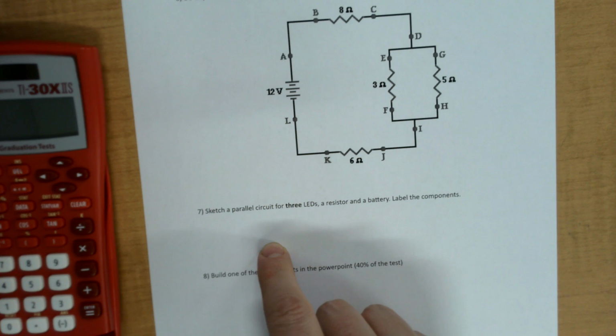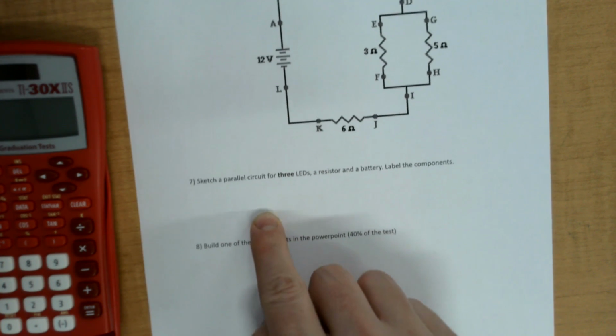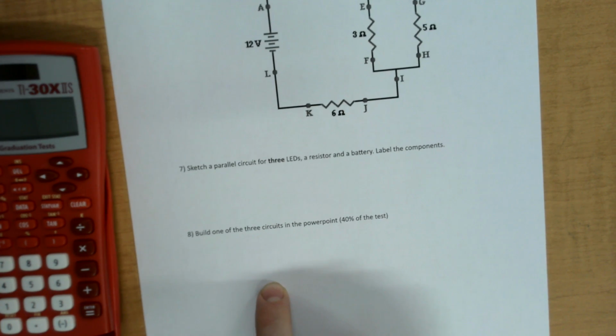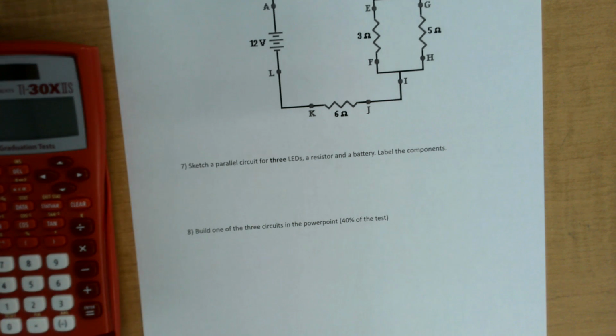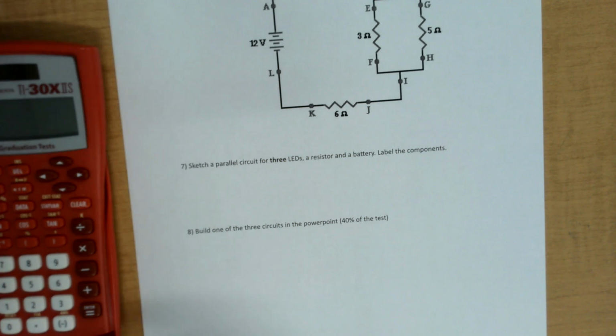Sketch a circuit. Oh, that's just drawing. That's easy. Build one of these 3 circuits in the PowerPoint. So that was similar to our lab. You can build either a parallel LED circuit, a series LED circuit, or a potentiometer buzzer. I think those will be the ones that will be on your test. We'll see. But I'll give you an option. Easiest probably going to be 3 parallel LEDs, so I'll show that one when we reach it.